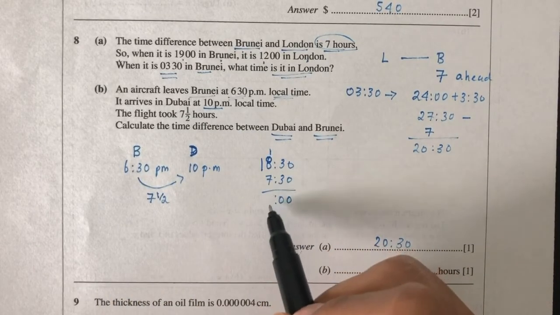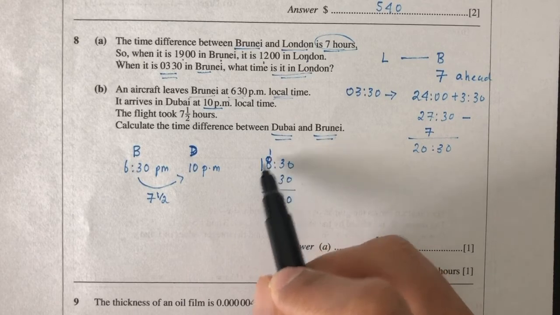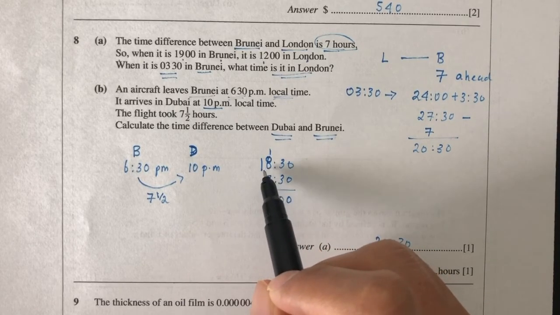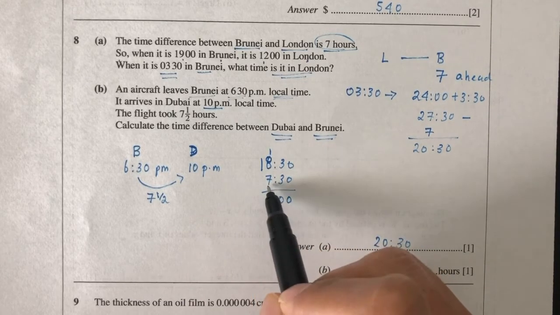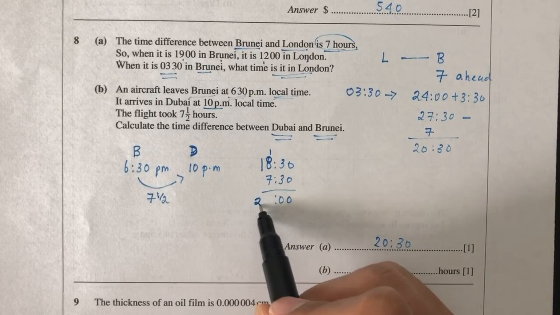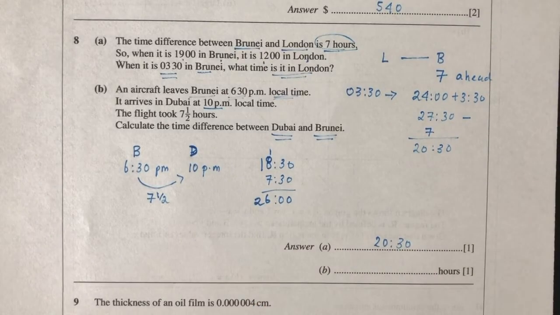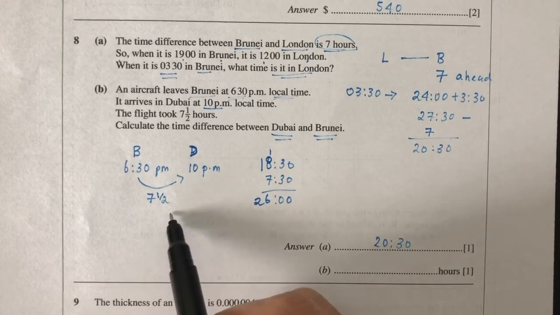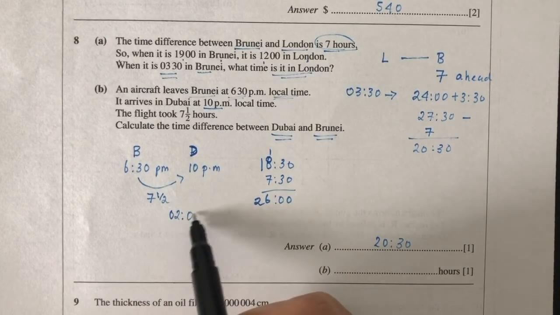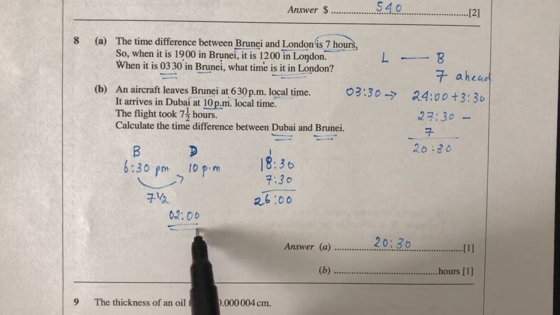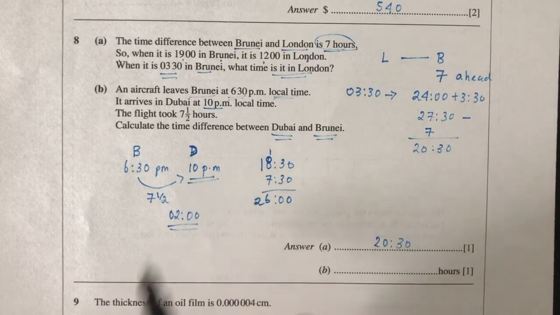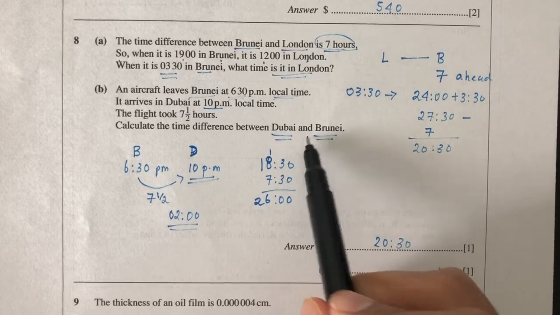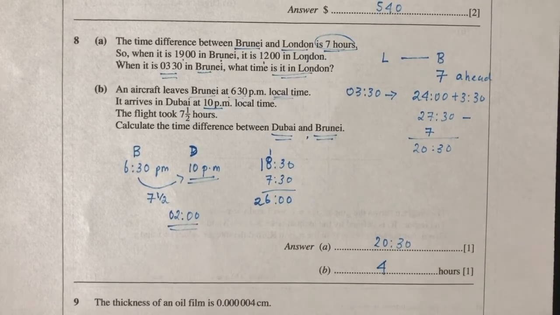So 18 plus 1 is 19. 19 plus 7 will be 26. So the local time in Brunei is what time? So 26, it means it was 2 a.m. So the time was 2 a.m. in Brunei when the time is 10 p.m. in Dubai. The time difference will be 4 hours. So you take this minus this, you get 4 hours.